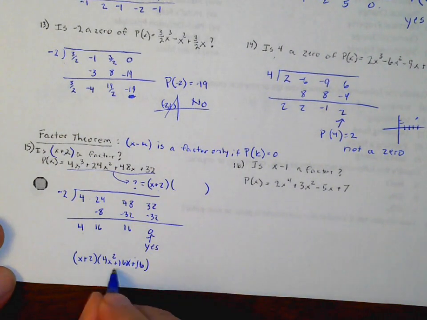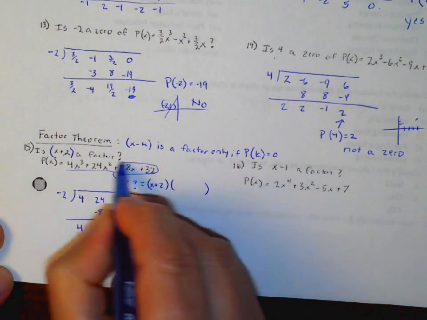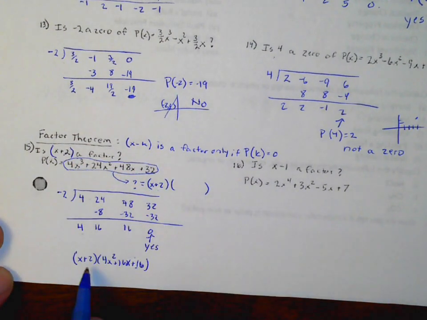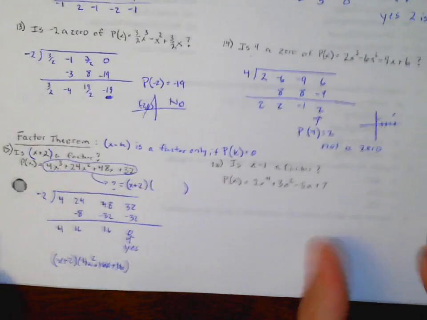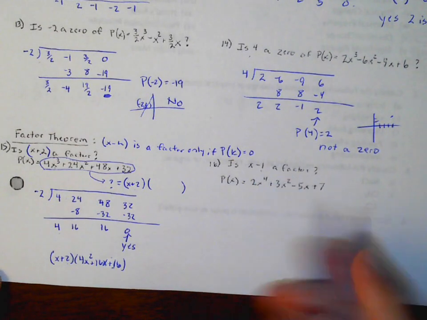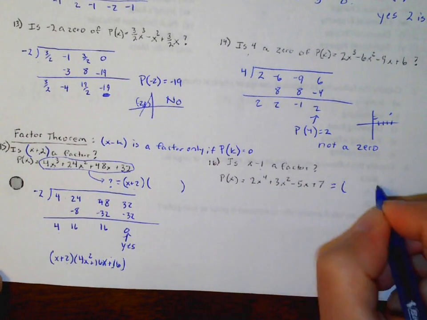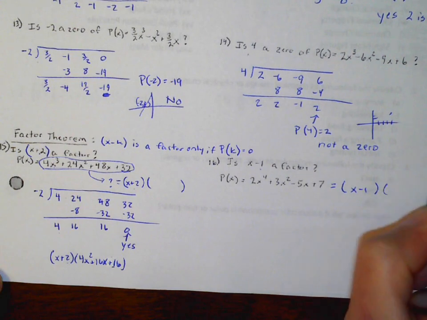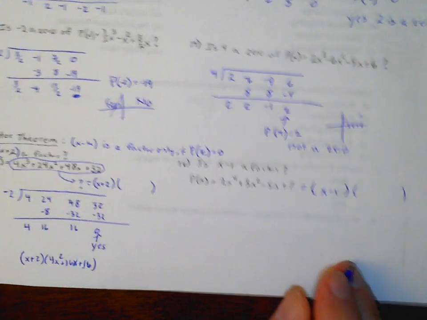So we know that these are factors. If we multiply these two together, it will equal our p of x, what we started with. So if I get a remainder of 0, I know that that is a factor of it. The next one: is x minus 1 a factor? So does this equal x minus 1 times something else? That's what we want to find out.